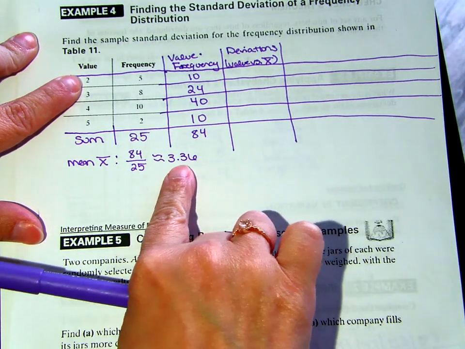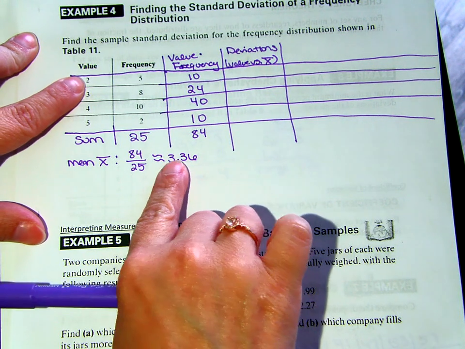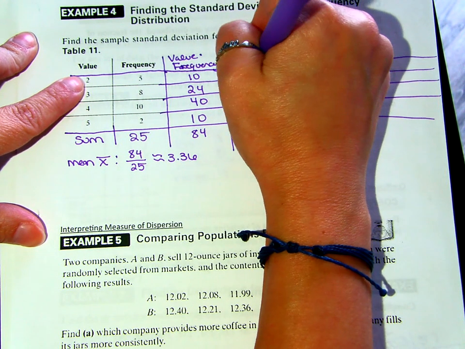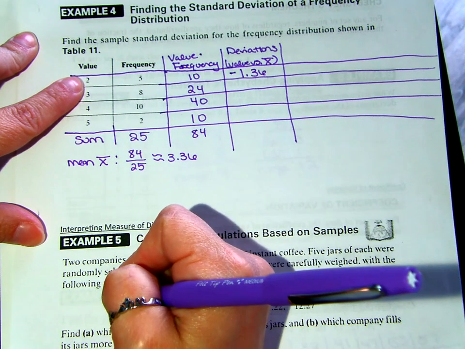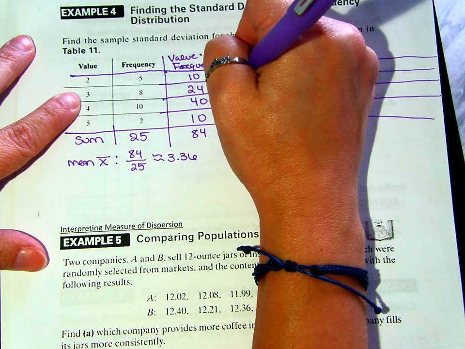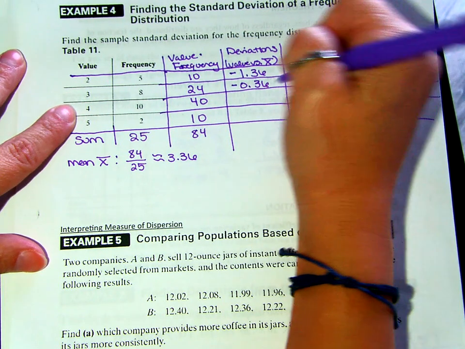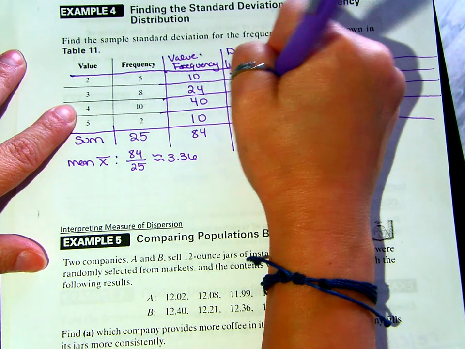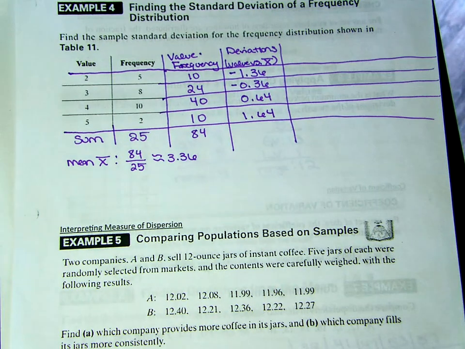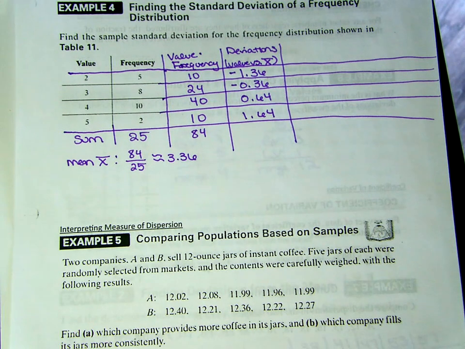So we have 2 minus the 3.36, so the deviation is negative 1.36 here. 3 minus 3.36, negative 0.36. Then we have 0.64, 1.64. We took the mean and subtracted it from the value.